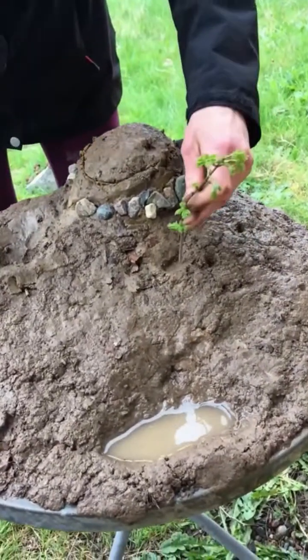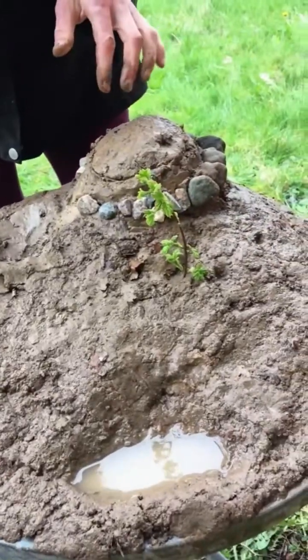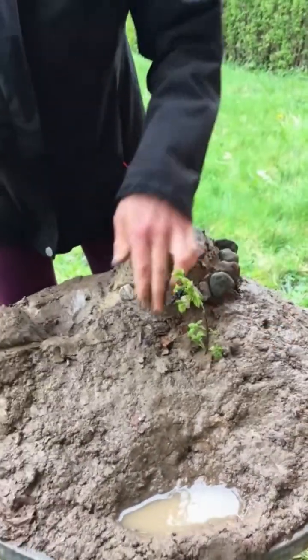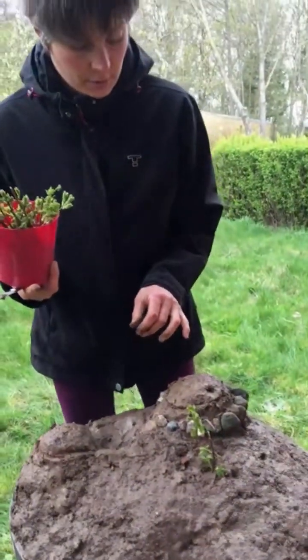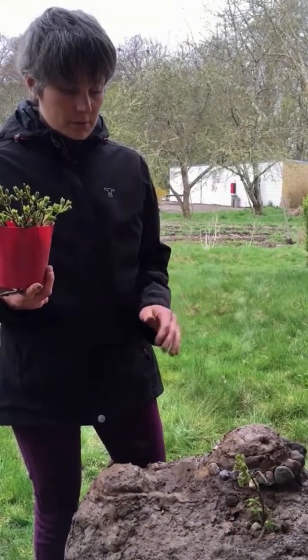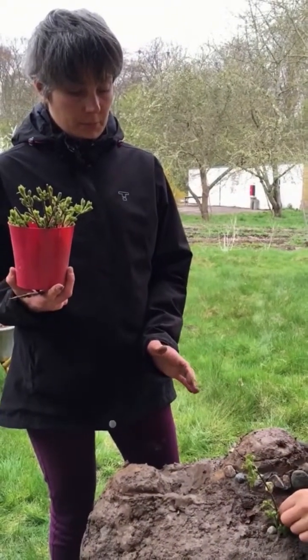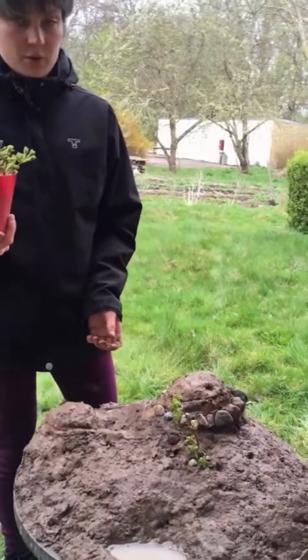I can grow some trees here because it will be more wet here. I can put some stones to keep it there, but even without stones it will work, because this hole will sometimes have water, and the water can soak in more slowly.